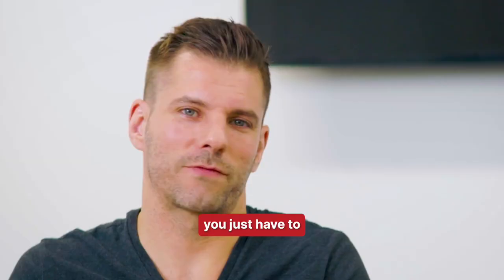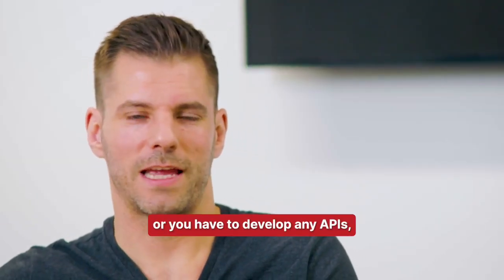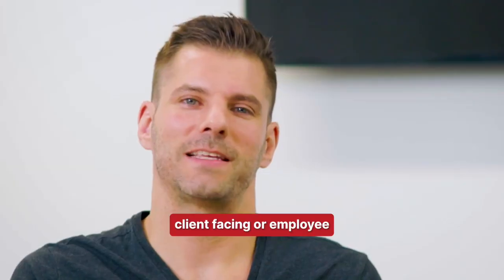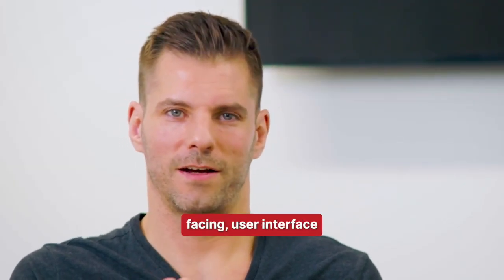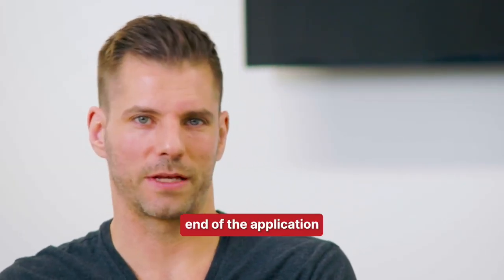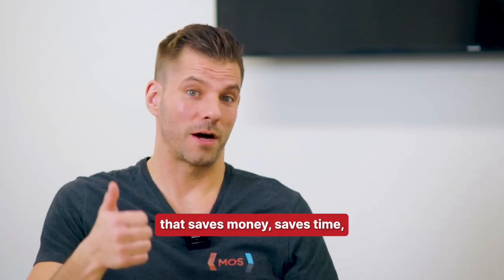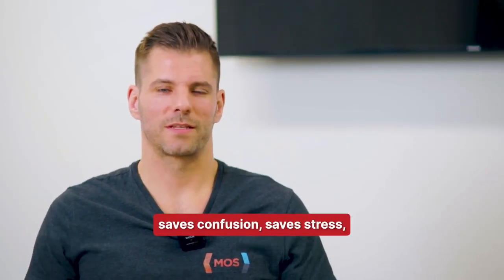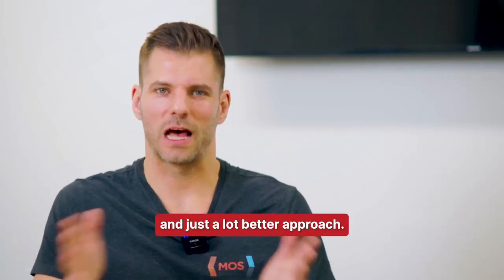At this point, you just have to develop the screens, you have to develop any APIs, and you have to develop any connections between the client-facing or employee-facing user interface and the backend of the application. That saves money, saves time, saves any trouble, saves confusion, saves stress, and is just a lot better approach.